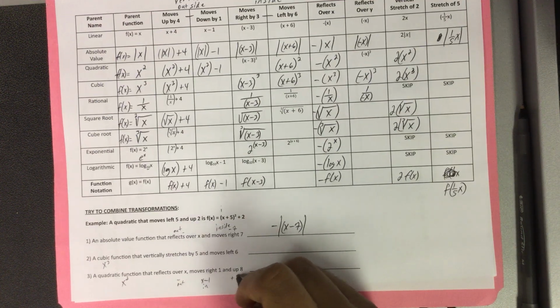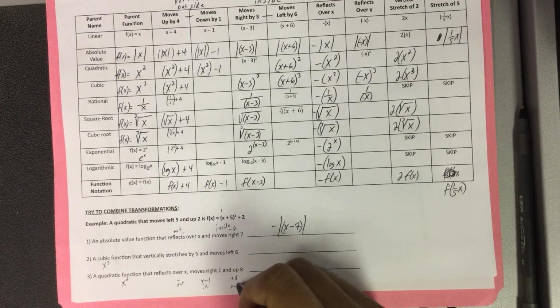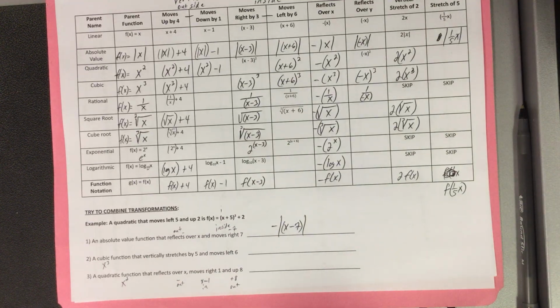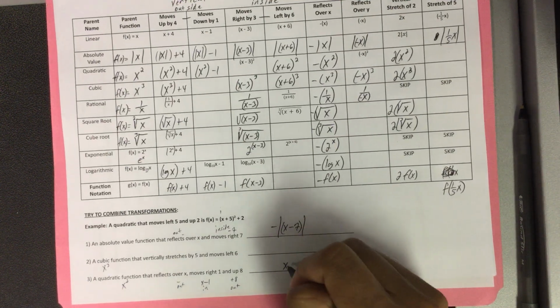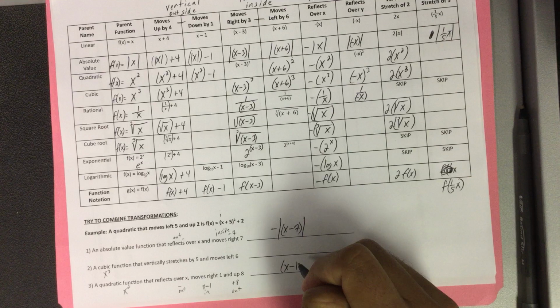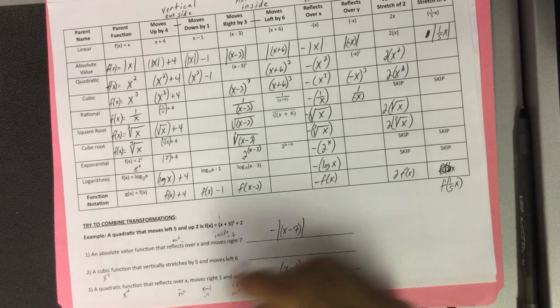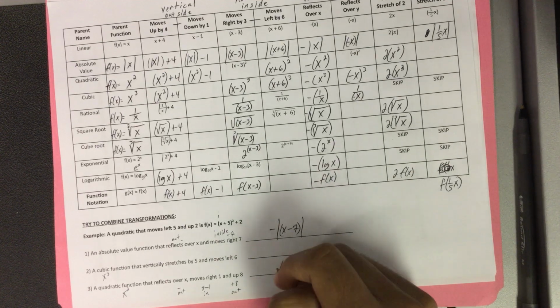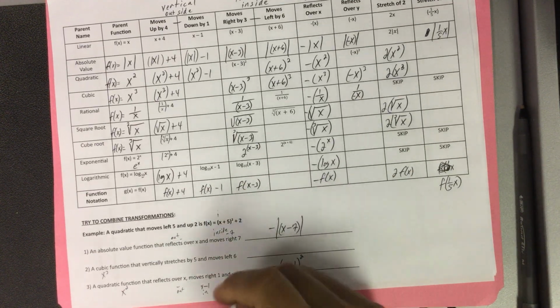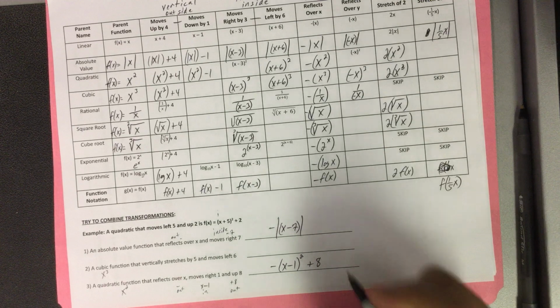And up 8 is a plus 8 outside. So that's a lot of stuff going on there, right? So I need x minus 1 on the inside. We're still going to square it. And then you got the negative on the outside and the plus 8 on the outside.